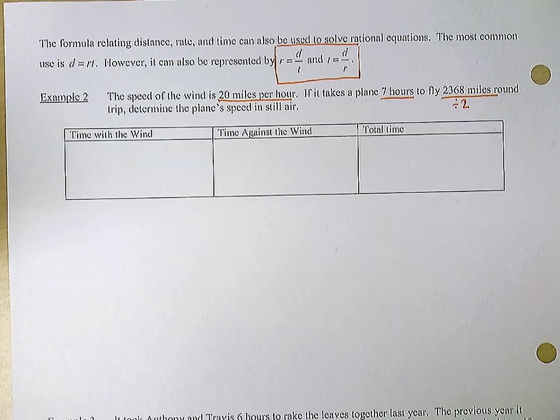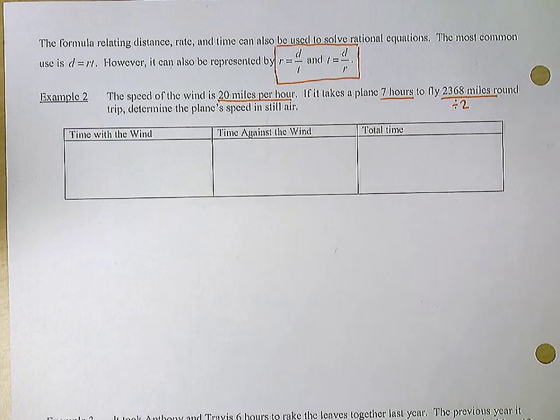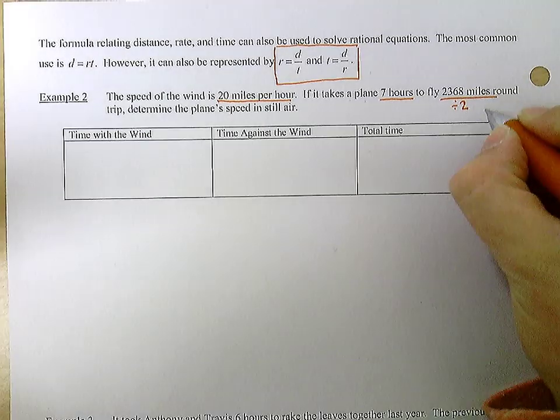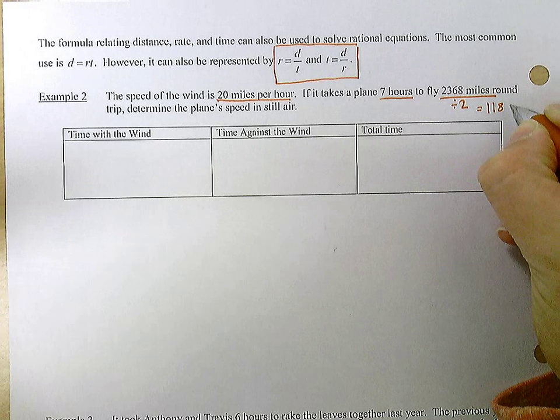I just made it up. Relax. Divide by 2 to get your distance just there and then just there and back. So that is 1,184.